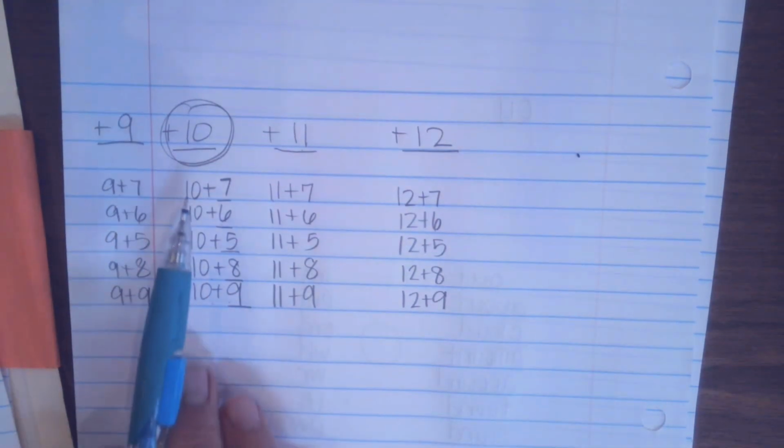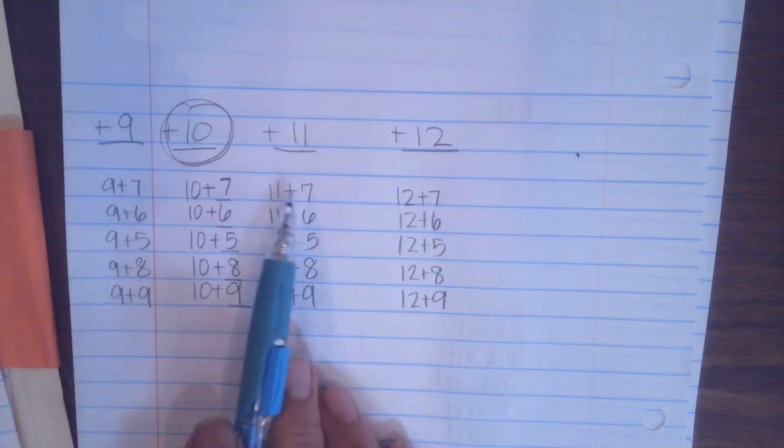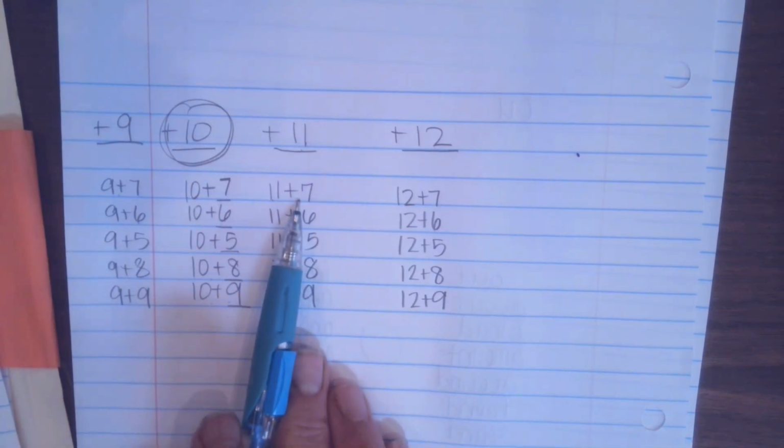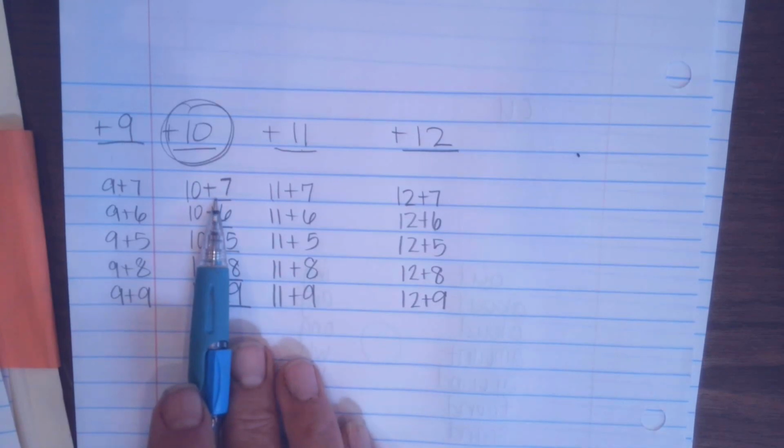Okay, so 10 plus 7 is 17. 9 plus 7 is 1 less, it's 16. And 11 plus 7 is 1 more, it's 18. 12 plus 7 is 2 more. 2 more than 17 is 19.